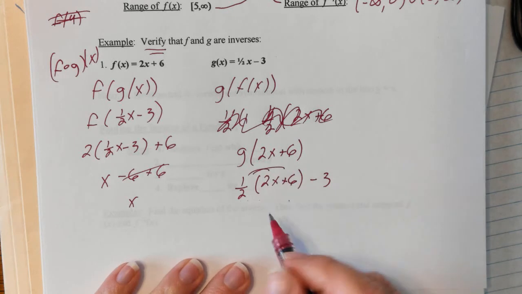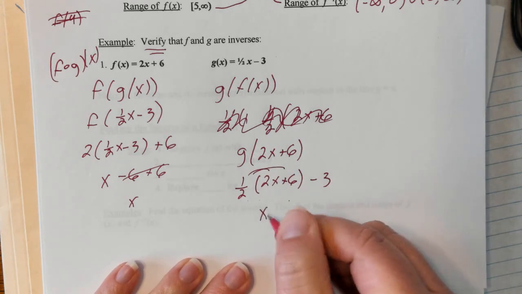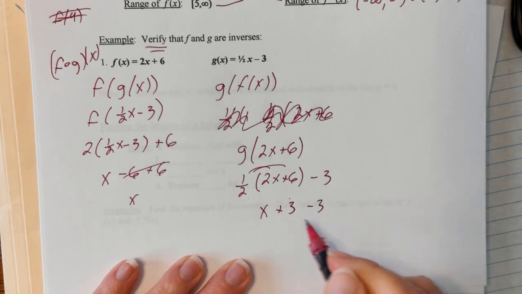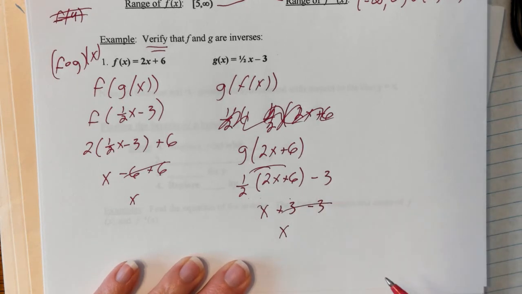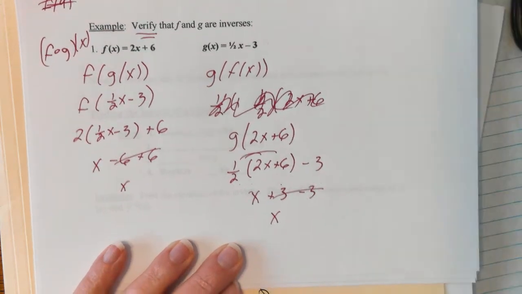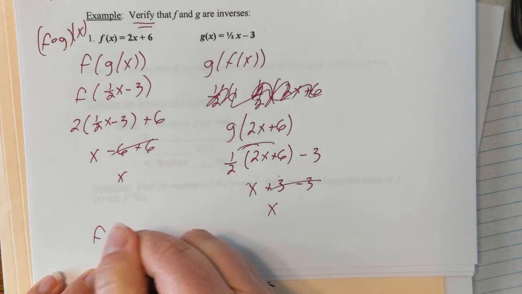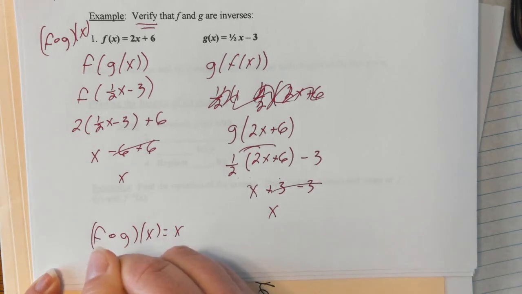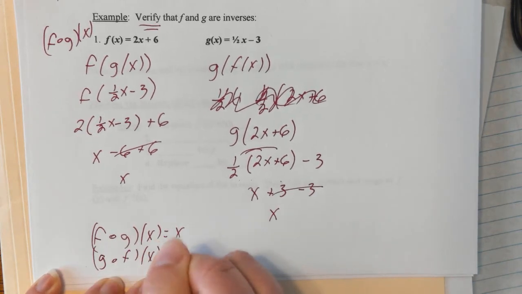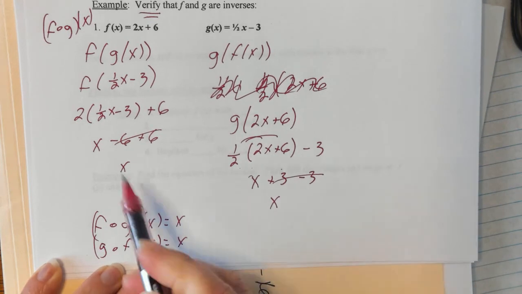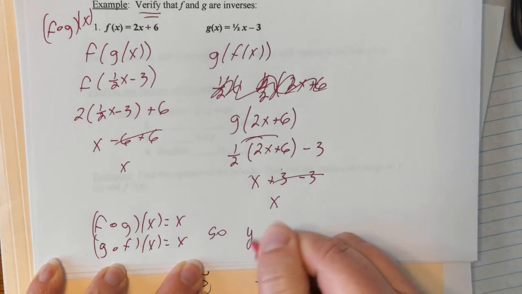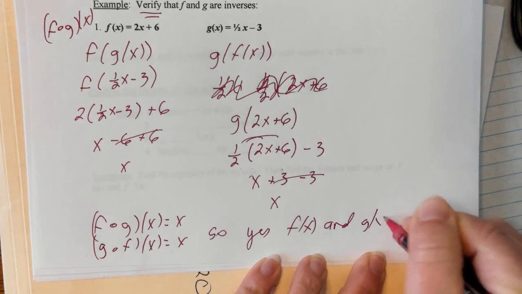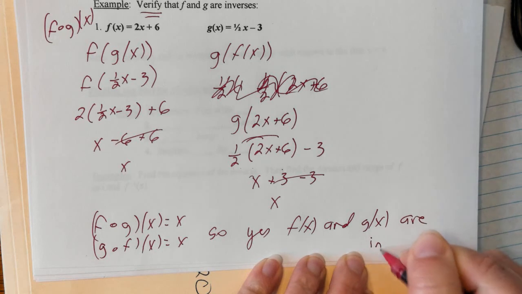I'm going to clean that up. I'm going to distribute my 1/2. 1/2 times 2 is just 1x. 1/2 times 6 is 3. And then I have my minus 3 hanging out. 3 and negative 3 cancel and leave plain old x. Okay, so what have we done? Well, f of g of x worked out to be x, and g of f of x worked out to be x. Both things happened. So yes, f of x and g of x are inverses.